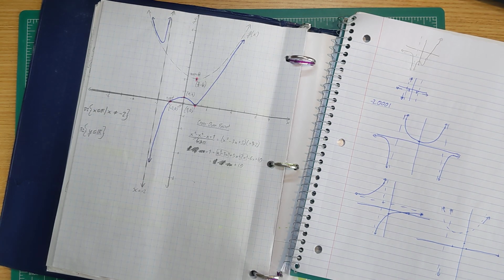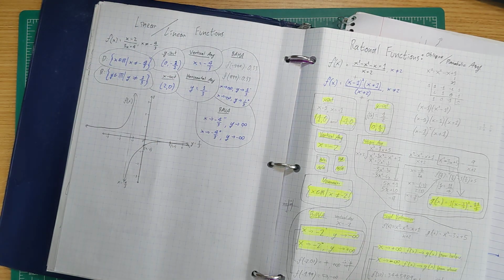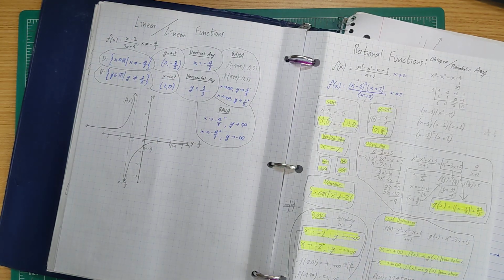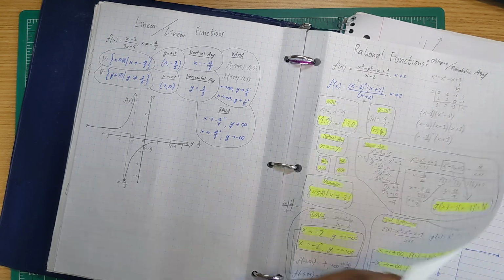So the way to find the behavior as x approaches the parabolic asymptote is quite confusing. It's also not something you would cover a lot in grade 12 math. I remember my teachers wouldn't cover it.